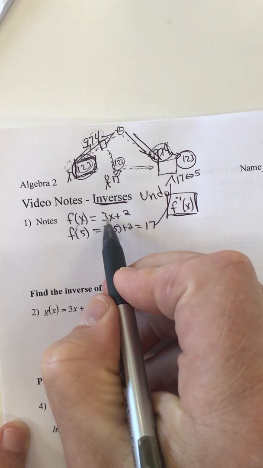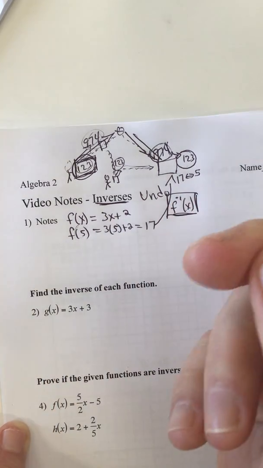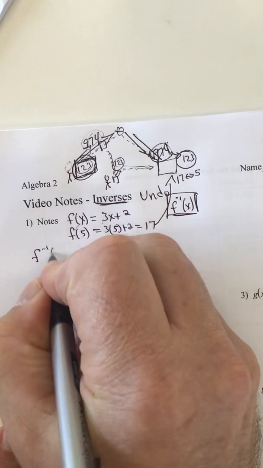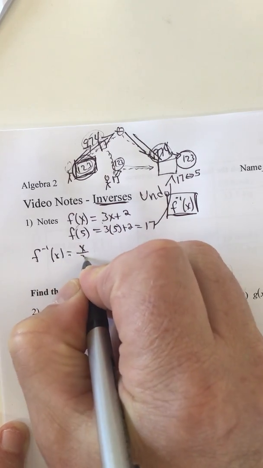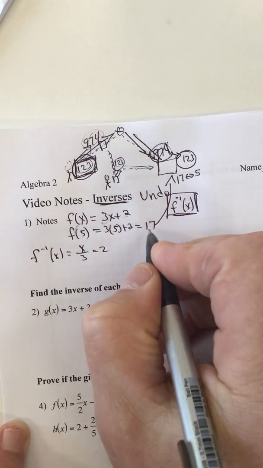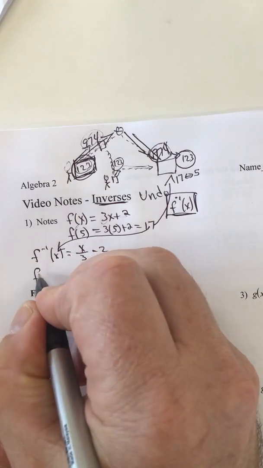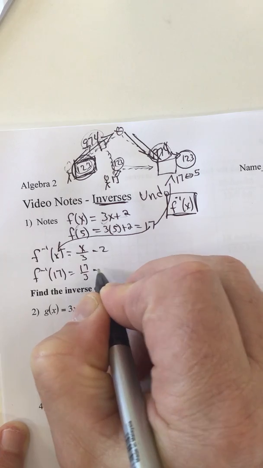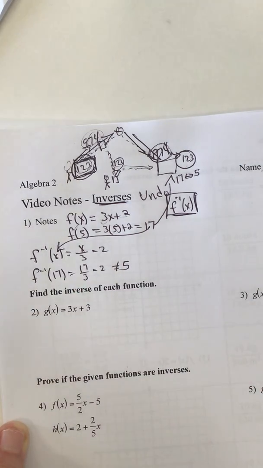Well, look what we did. We tripled our credit card number and we added 2. So maybe it's just the other way around. Maybe we divide it by 3. So maybe the inverse formula is divide by 3 and then subtract 2. That kind of looks like the opposite of that. So what I'm saying is if we put the 17 in there, it should produce 5. Well, as you can see, 17 divided by 3 minus 2 is not 5, so that is not the inverse.